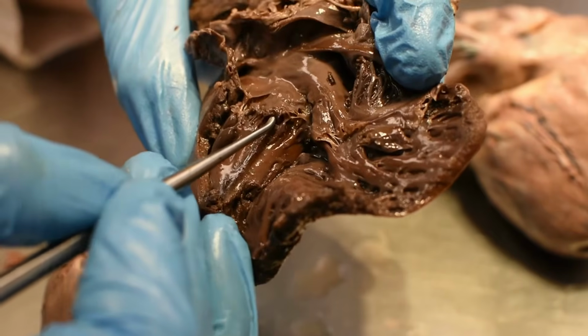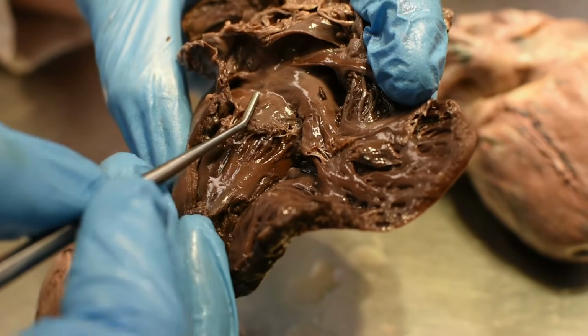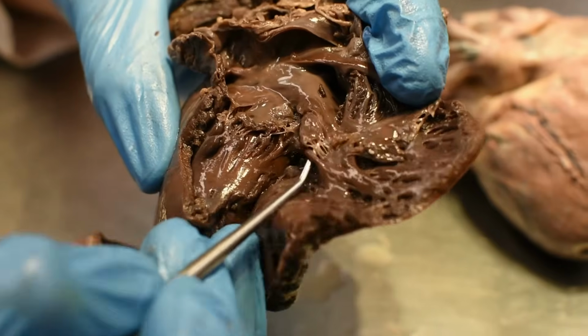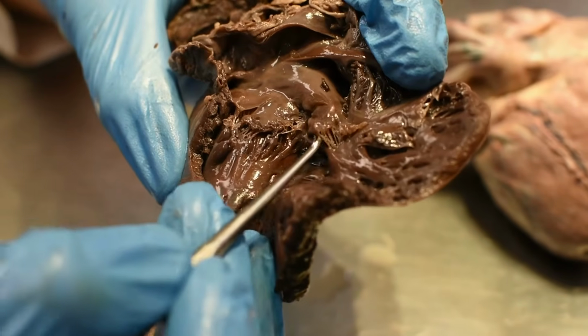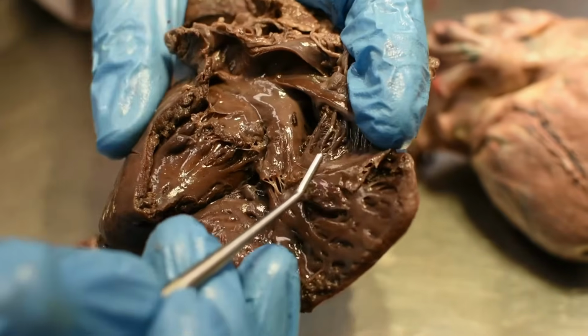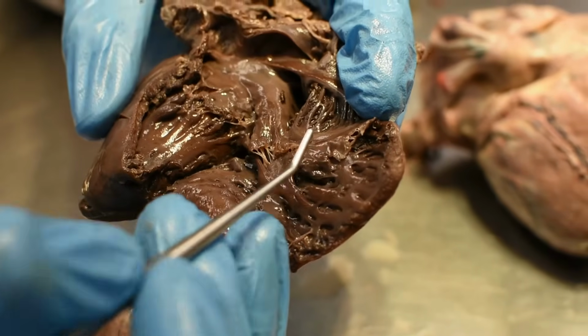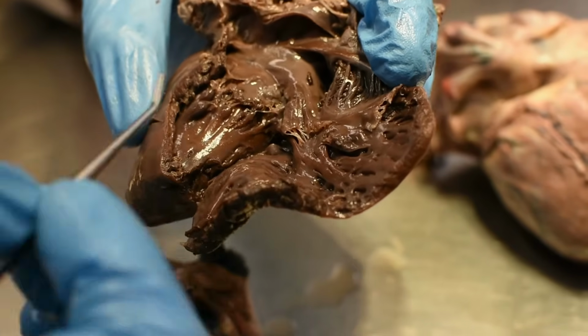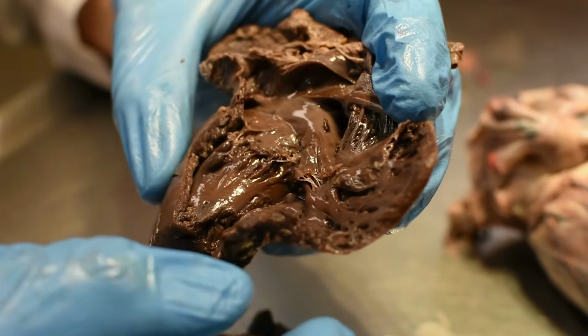This cusp here that's present on the septum is the septal cusp. This cusp that's present in the cranial angle is going to be the angular cusp. And this cusp that's present on the free wall that's been opened up is the parietal cusp. So those 3 cusps form the right atrioventricular valve.